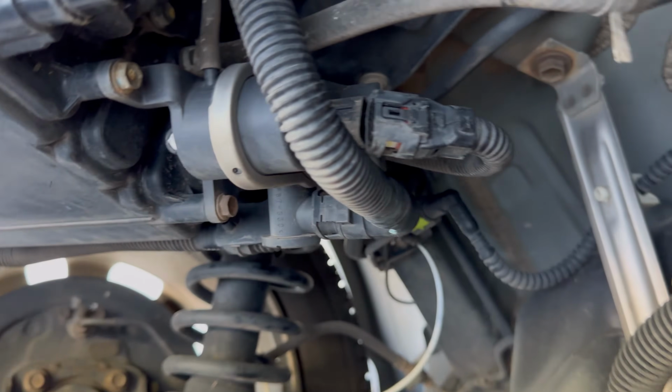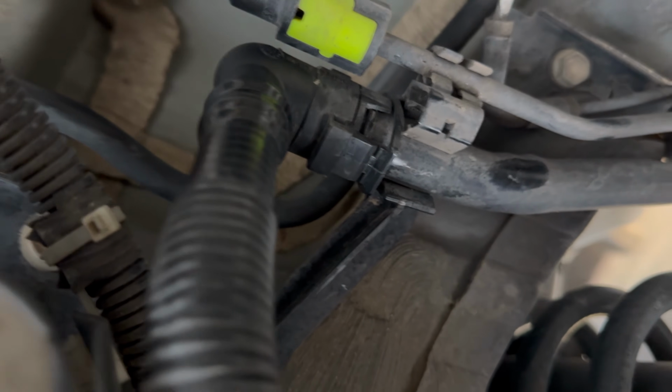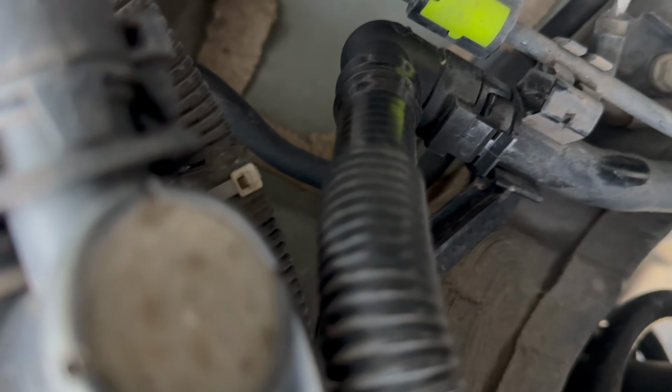So right now I'm having a little bit of an issue with, hold on one second, it's kind of hard to catch here. I'm having a little bit of an issue with this one. I don't wanna just yank at it, but I'll try to get it off.